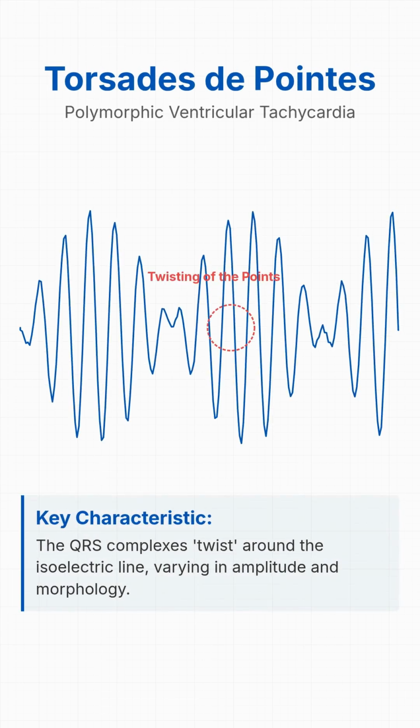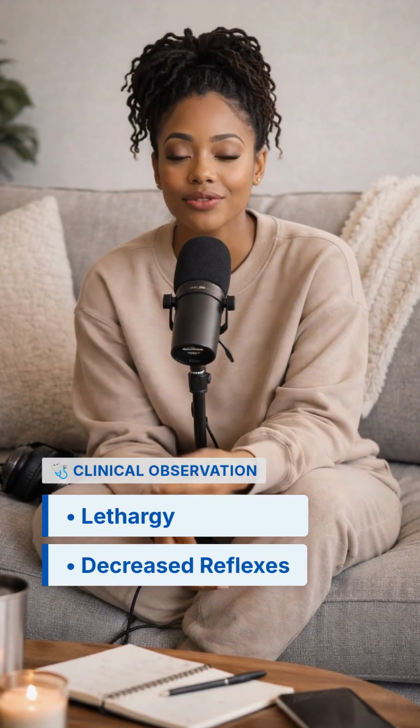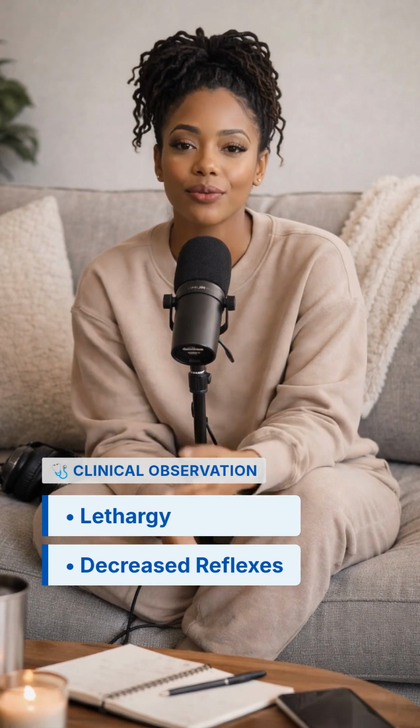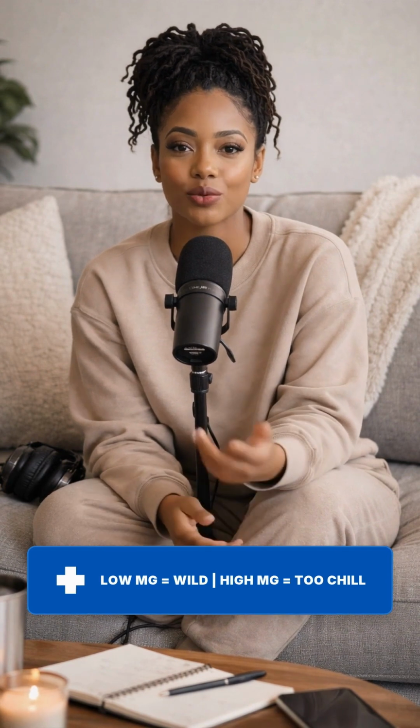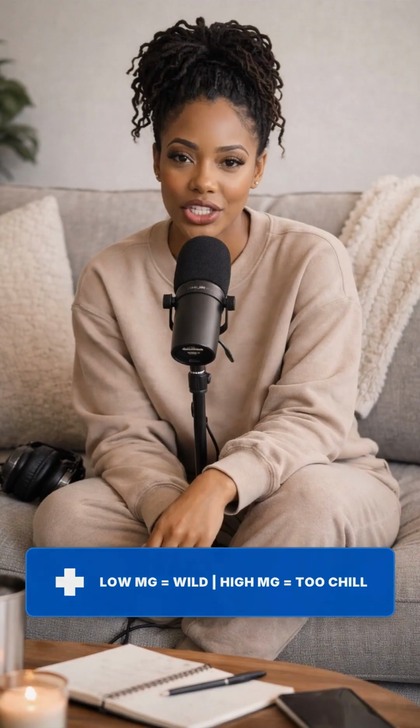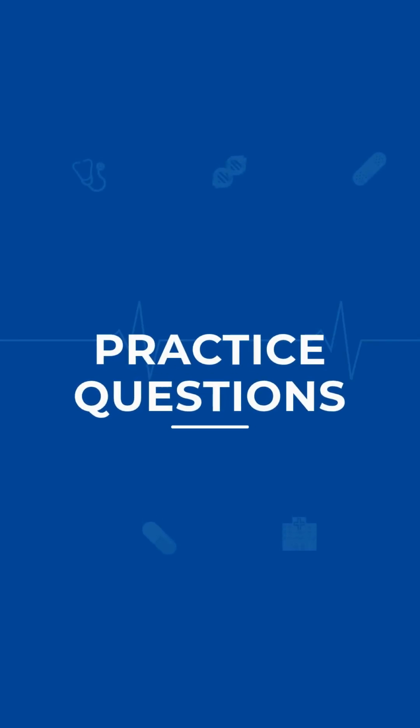It's a medical emergency. When magnesium is high, things are too chill, everything slows down. Lethargy, decreased reflexes, and even low respiratory rate. So think low means wild and twitchy. High, too chill. That completes our foundation. Alright, let's put your knowledge to the test. Let's see how many of these you can get right.